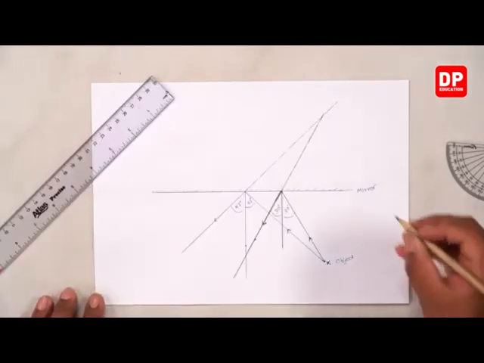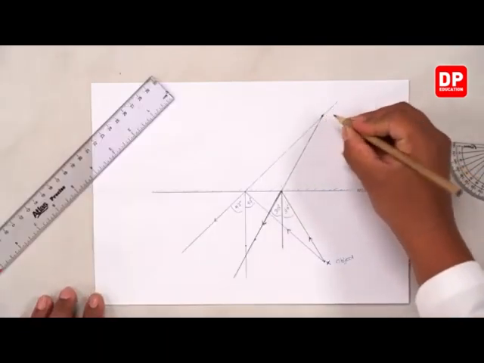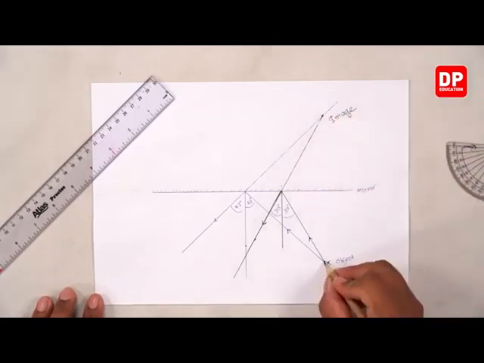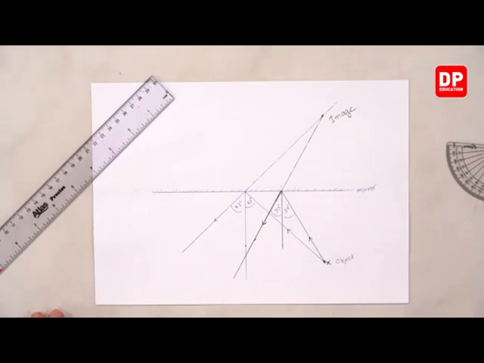Right. Now this should be our image, my dear children. This is the object, right?